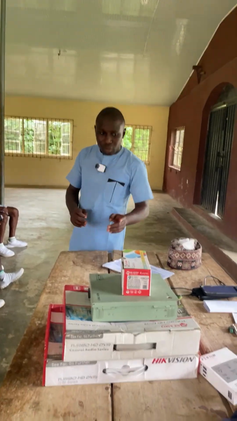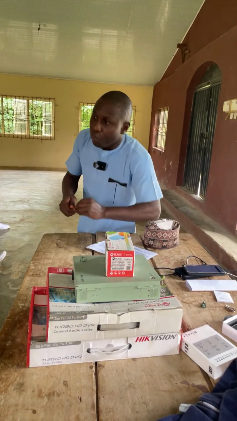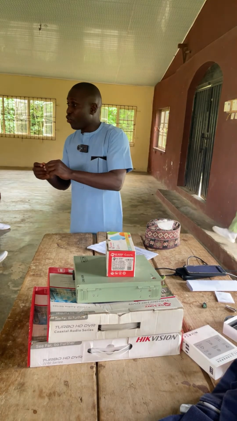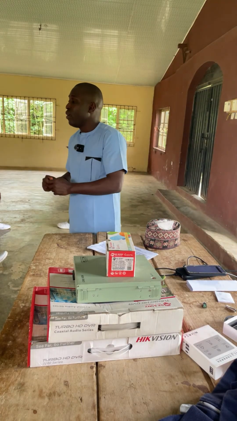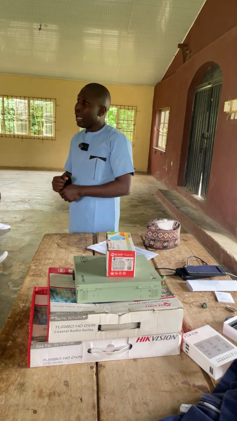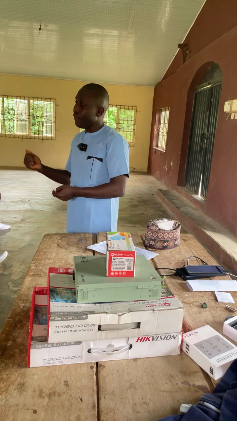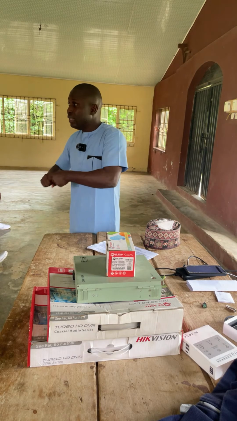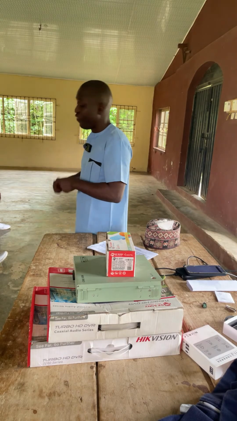There are some people that don't want to go through the stress of opening this. They just connect it. But if you are using that particular type, you need black tape. And some will even advise you to have a soldering iron, so you solder it so that the point of contact will be very firm.